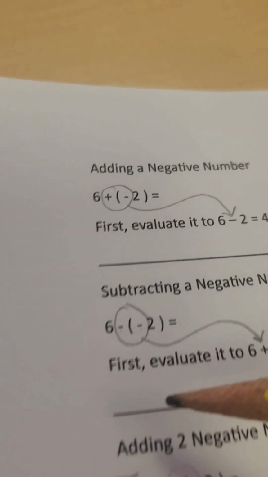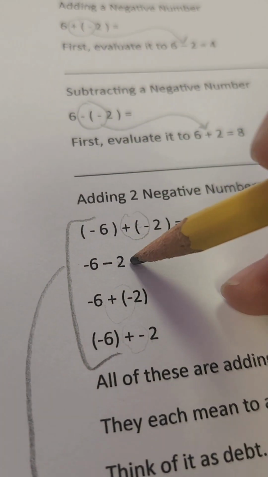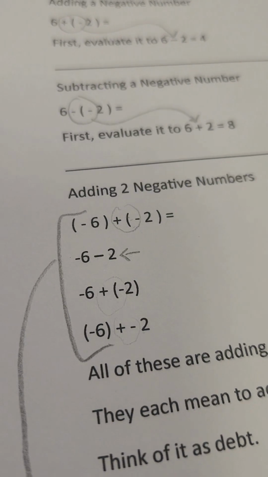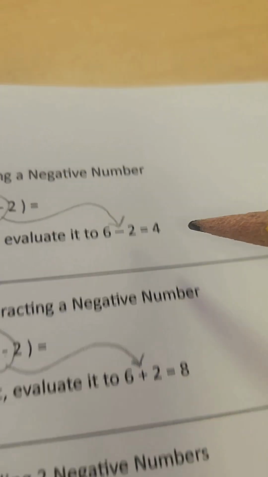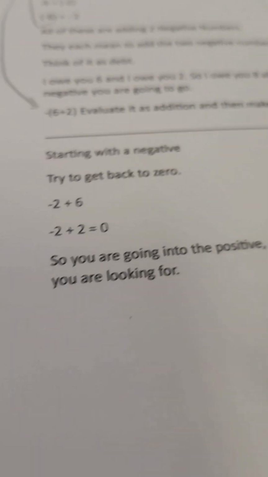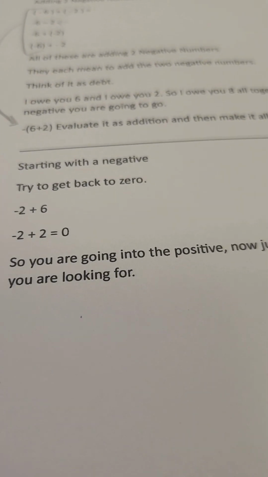So evaluate these, and this is where I would want to get to. I owe you 6 and I owe you 2. You want to get it so that it's only got 1 sign, okay? All right? Starting with a negative can be more difficult, right?